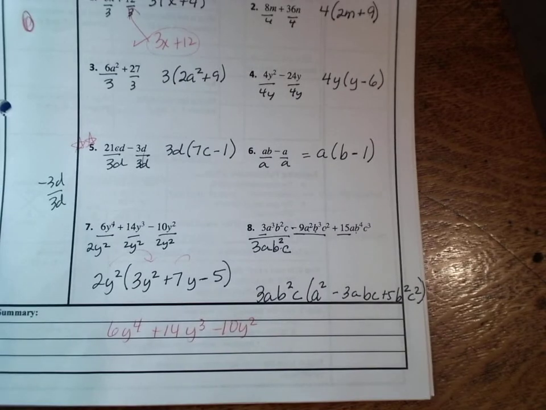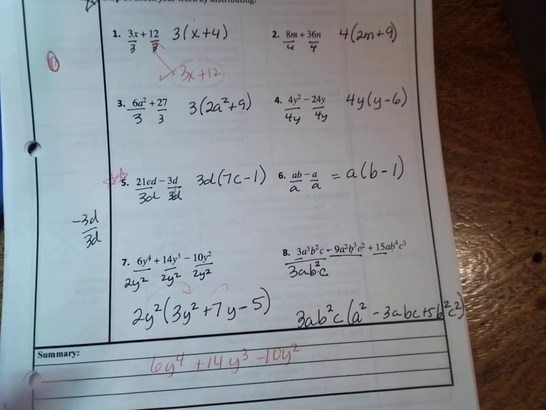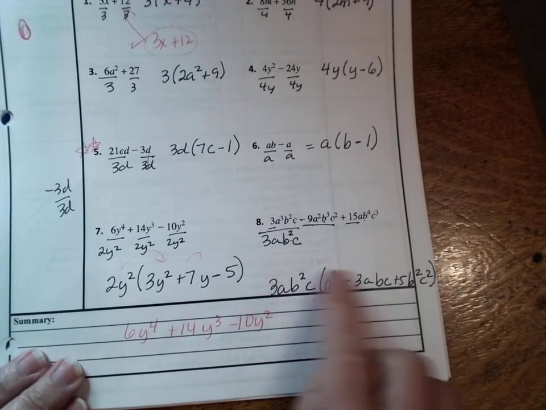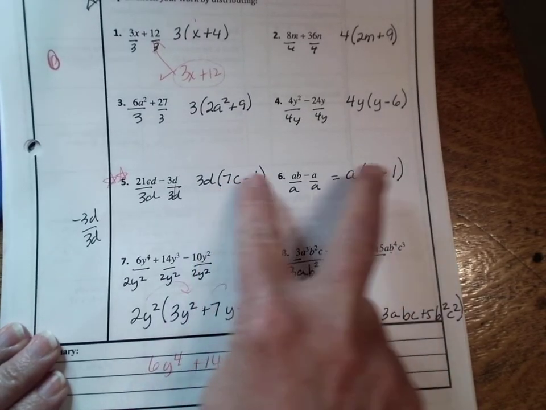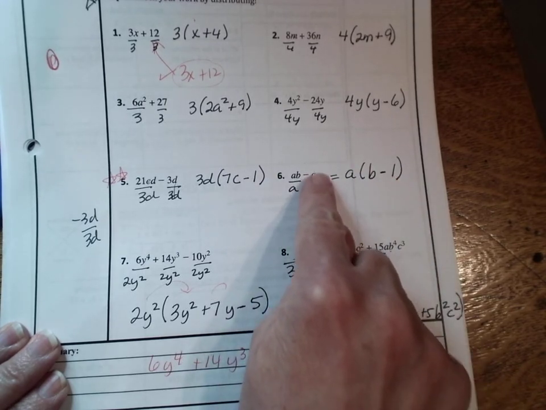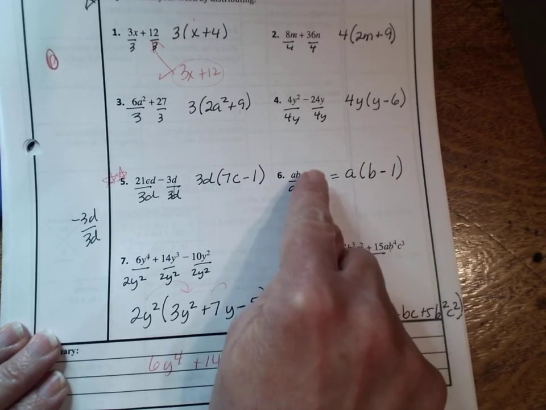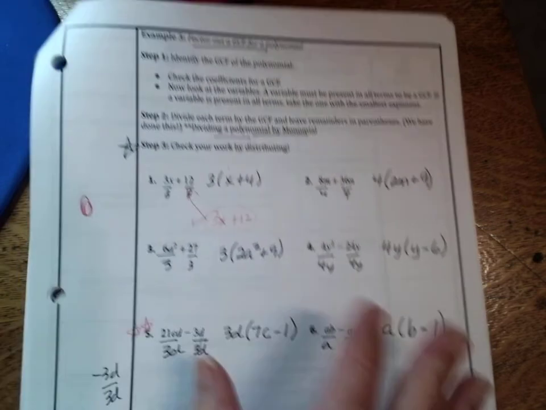Okay, so that's what you're doing. All it is is factoring out. You're undoing the distributive property. Now, if you want to go through and check that one, you go right ahead. But the biggest concern is this. When you get everything gone, make sure it's a 1. Don't put 0. Okay, so that is 7, 5.